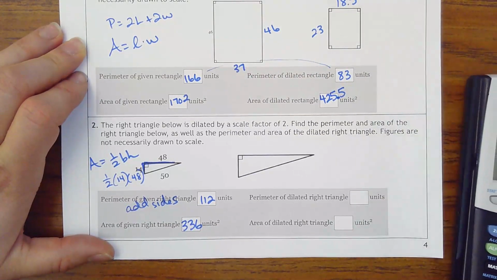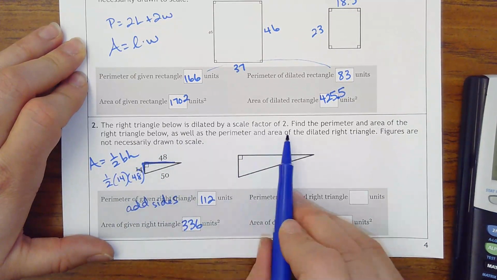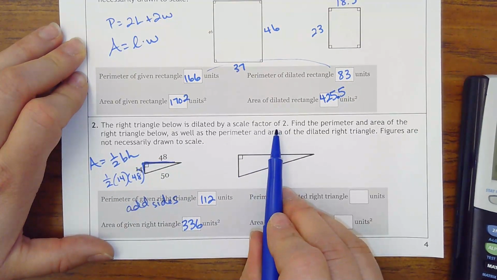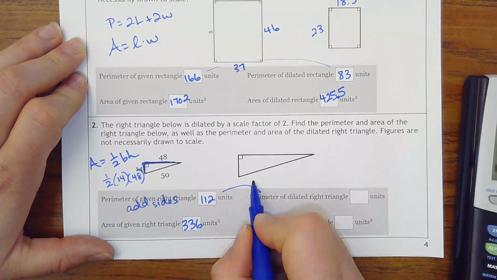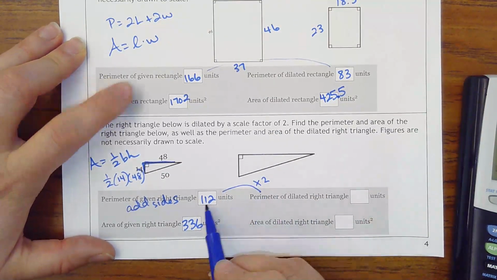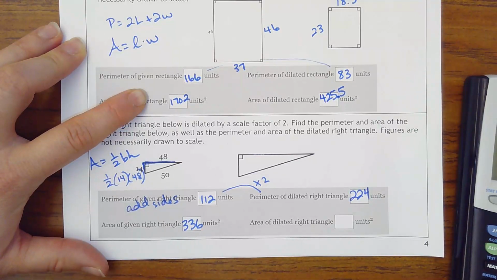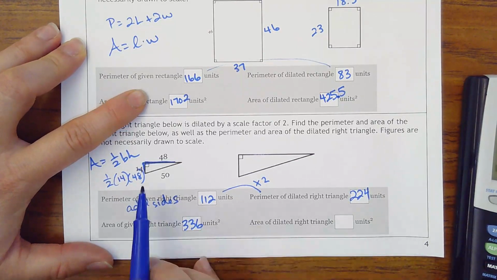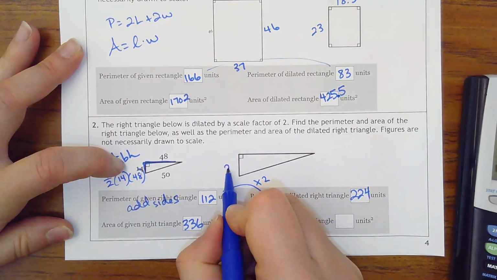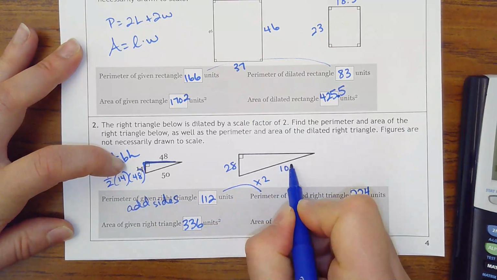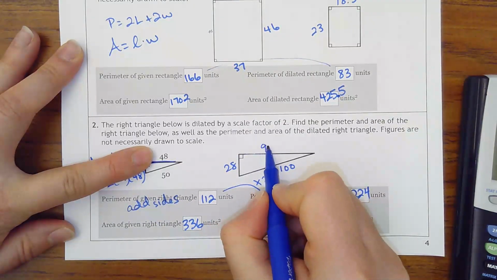Okay, so perimeter, if I see that this other triangle is dilated by a scale factor of 2, I can simply multiply this by 2, which would get 224 without even coming up with the measurements. But for area, I'm going to need them. So 14 times 2 would make this 28. This hypotenuse is 100, and this would be 96.